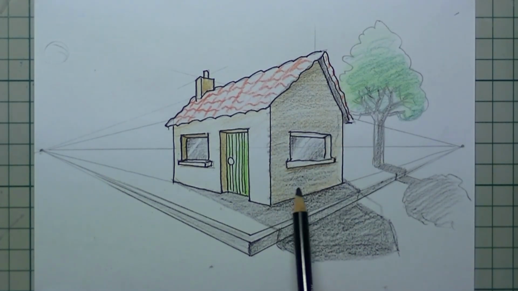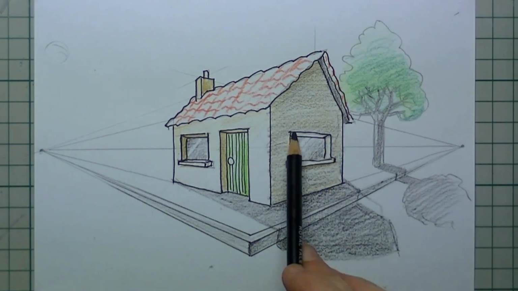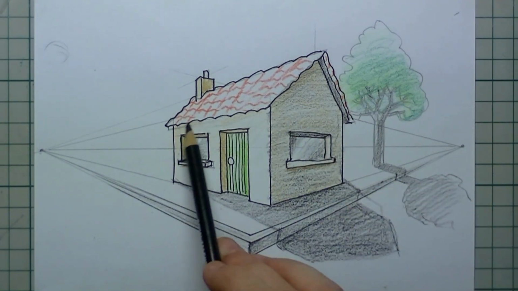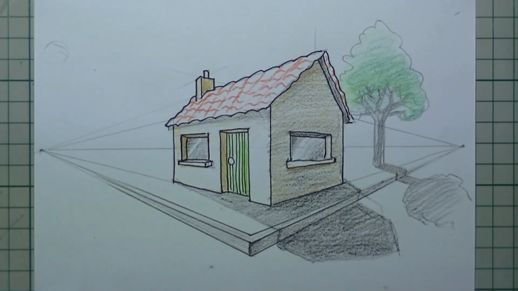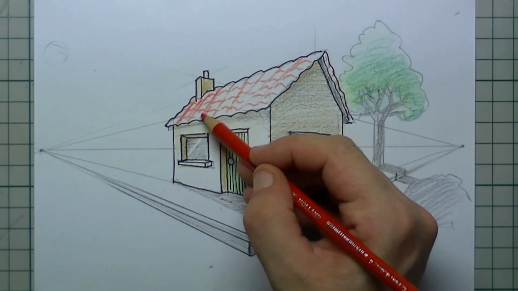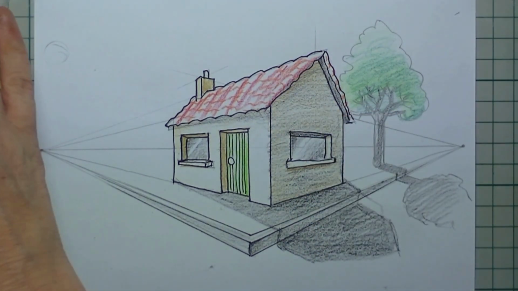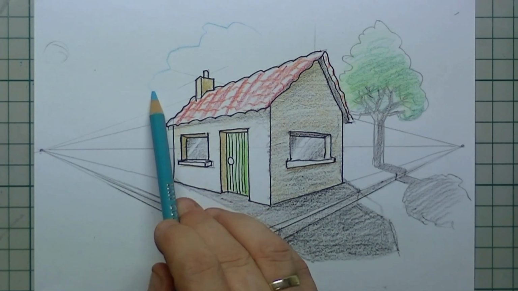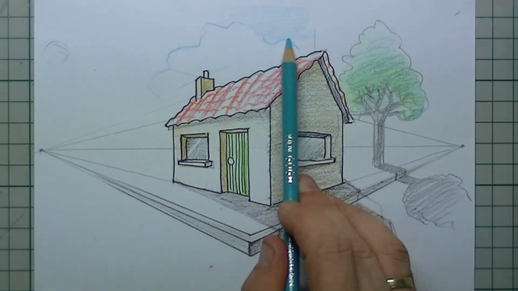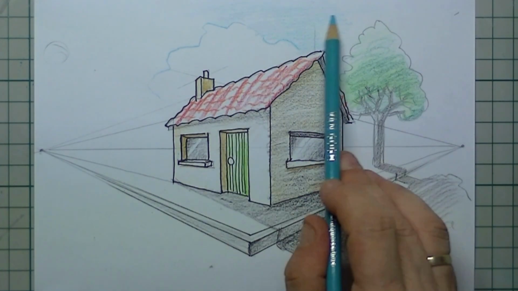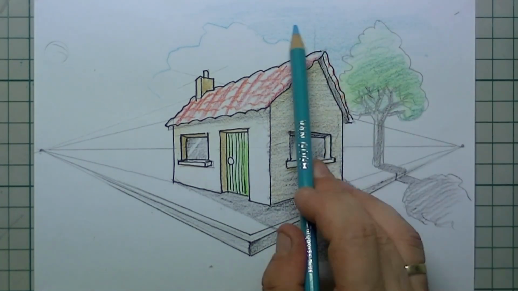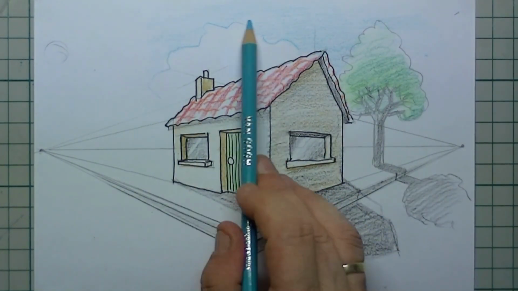Okay, since the sun was coming from the left, I need a little bit more darkness on this side and a little shadow underneath the roof. Somewhat more shadows on the tiles of the roof, and let's place in a nice white cloud and a nice blue sky.